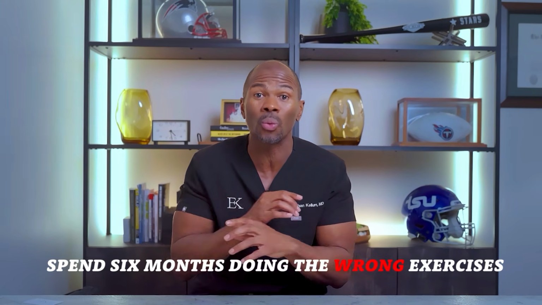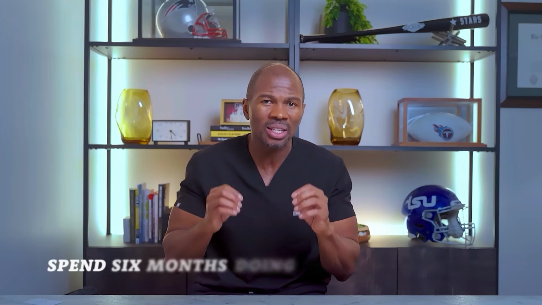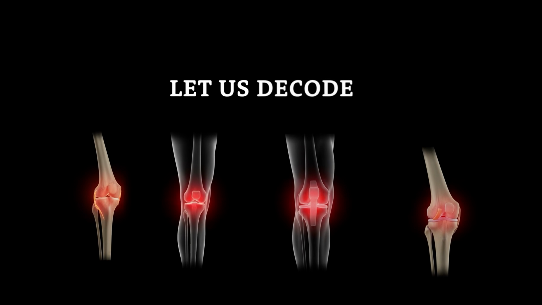If you treat the front knee pain like the inside knee pain, you will spend 6 months doing the wrong exercises and wondering why nothing is changing. I see this constantly. Someone is doing quad stretches for a meniscus tear because they are treating the wrong zip code. Let us decode all 4 zones.